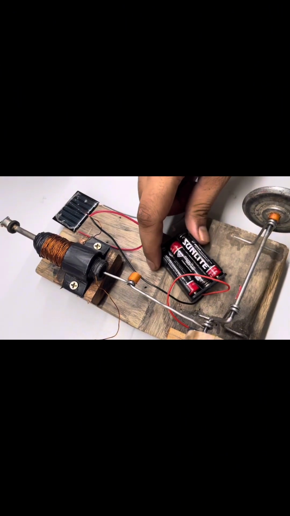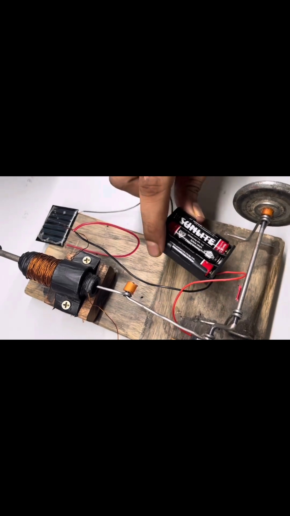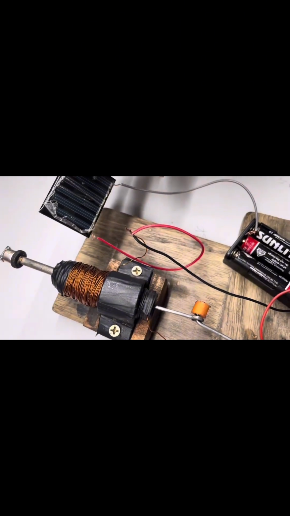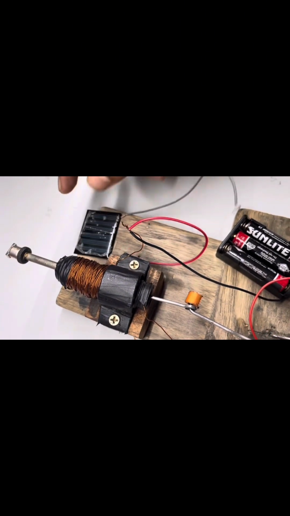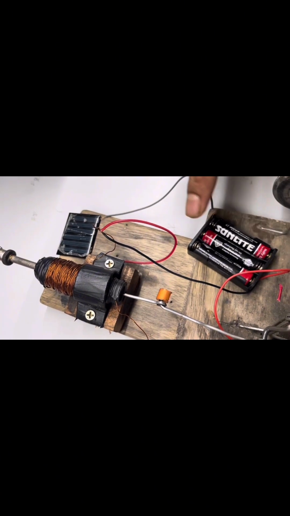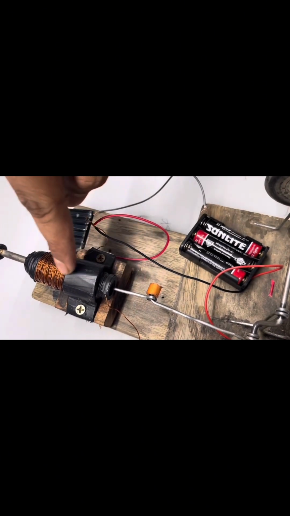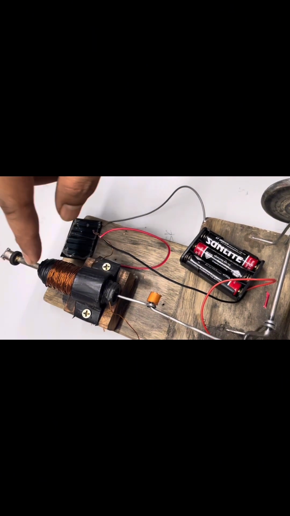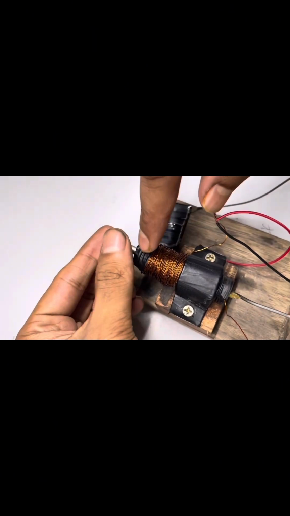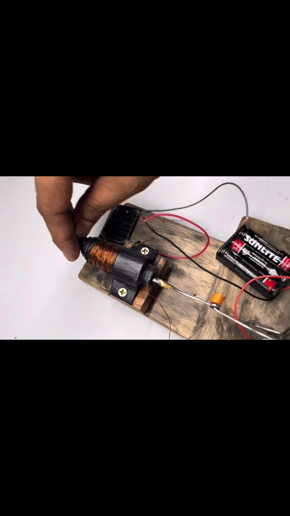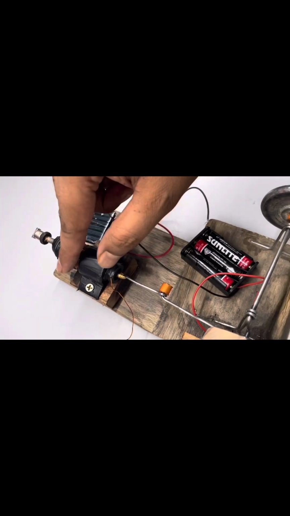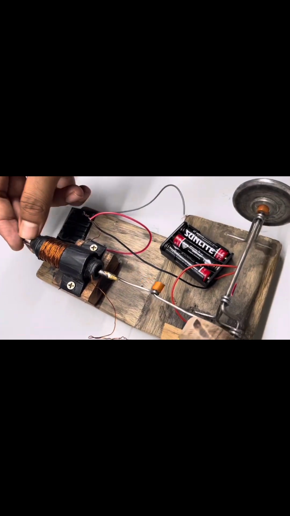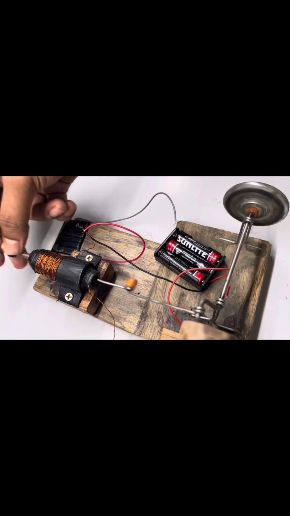Also we used a 5.7 volt battery and a mini solar panel which can charge the battery, and when electricity passes through the engine, the magnet and the electricity create a force of motion which rotates the rotor.